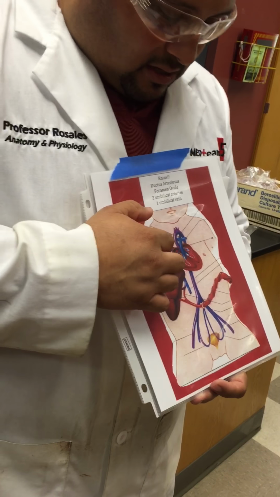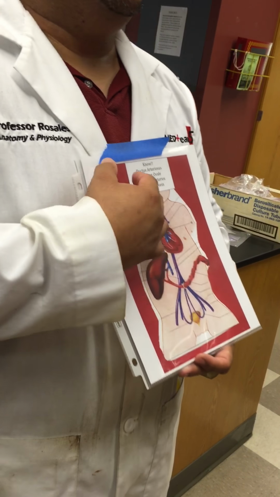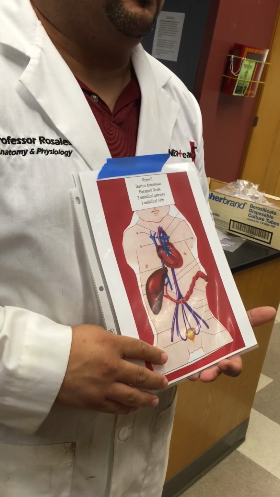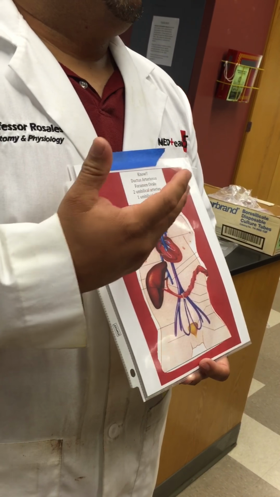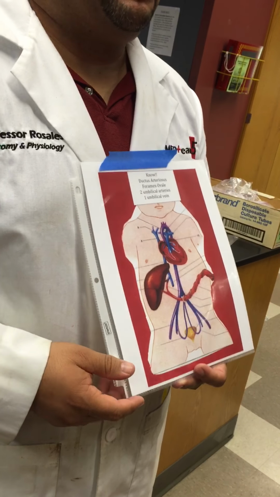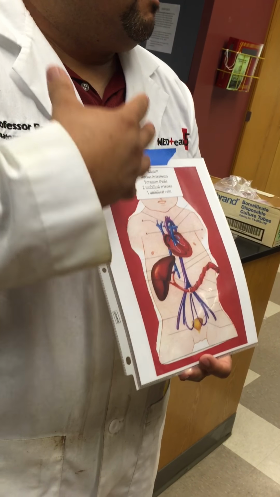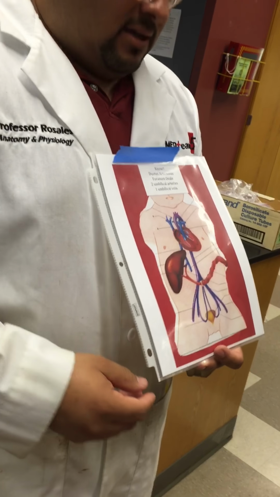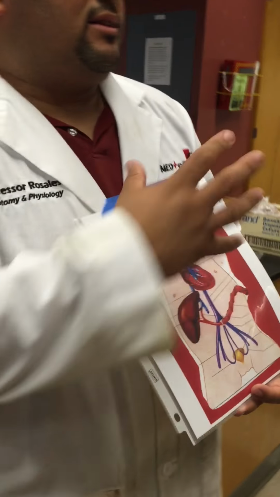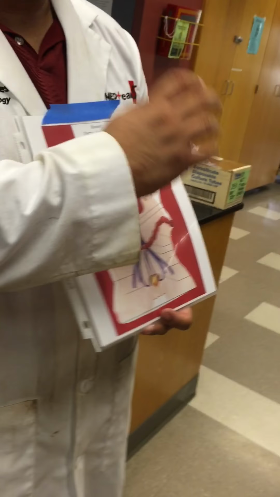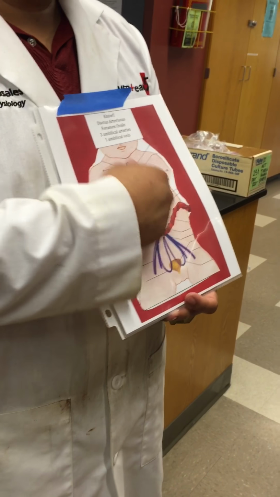Now, as it goes into the heart, in the fetus, we know that the lungs are not functioning like our lungs are. They're in the womb, right? So they bypass the pulmonary circuit, not completely, but almost completely. Which means that instead of sending a lot of blood to the lungs, they're going to divert that somehow to the left side of the heart or to the systemic circuit.